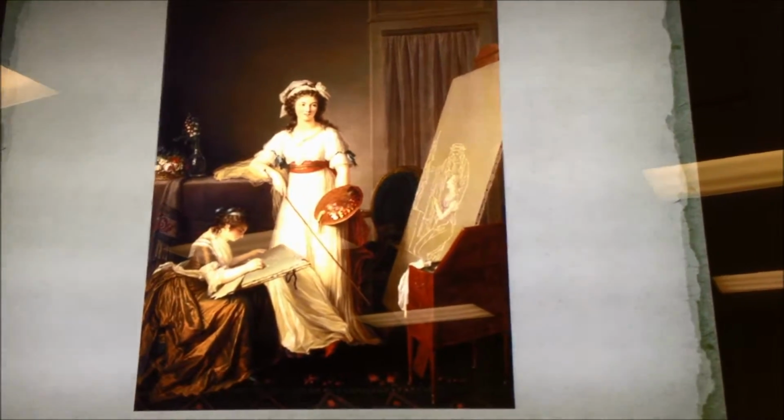I do believe that the overall meaning of this painting is that if you commit your whole life to something, you will become very talented. Now let's go on to the next piece.